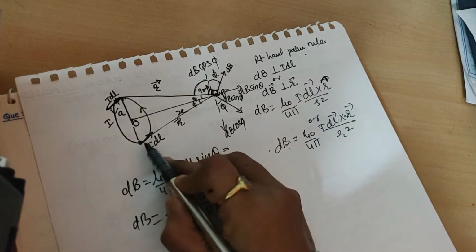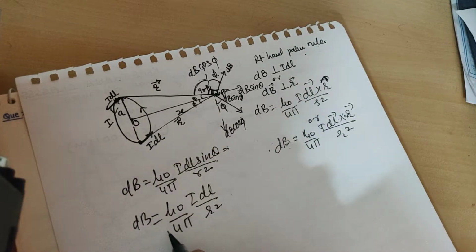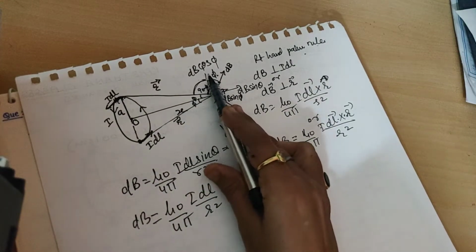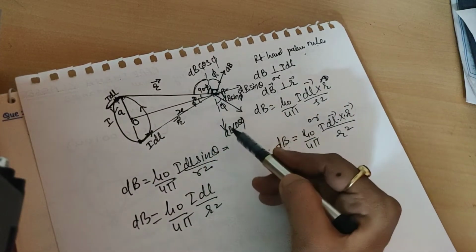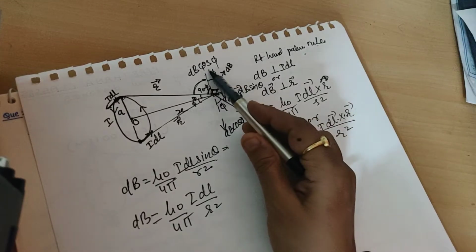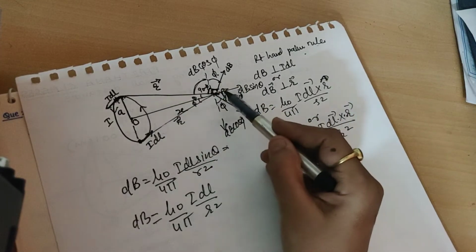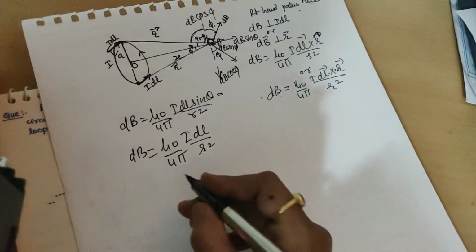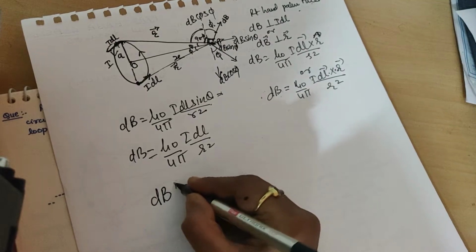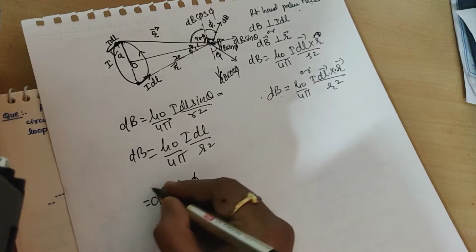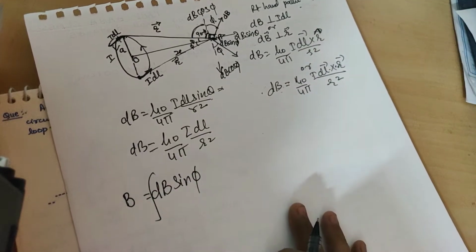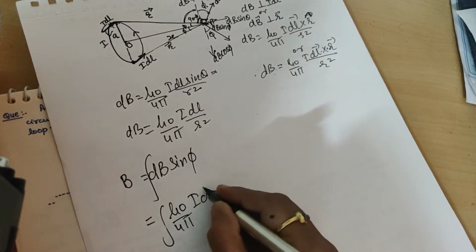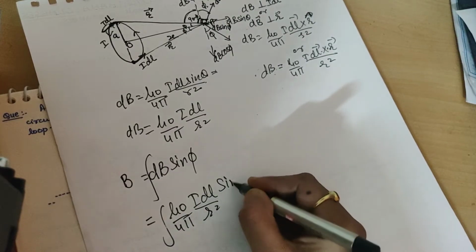Similarly, it is applicable for this current element also. It means that dB is the same for both parts. And the cos component, you can say that cos phi is the same. It means that this component cancels each other's effect. So the total magnetic field at point P is only due to what? The sine component. So how do you find dB? dB sin phi ultimately will give you total B. But what is dB? dB is mu naught upon 4 pi I dl upon r square sin phi.